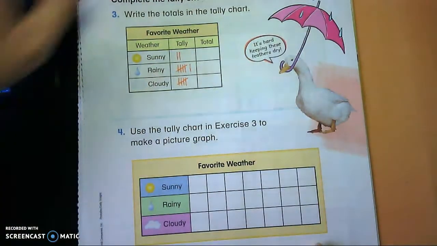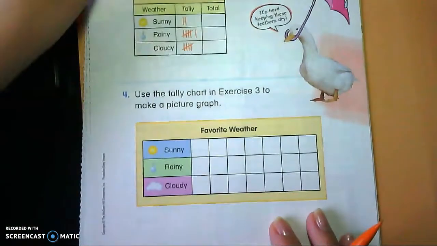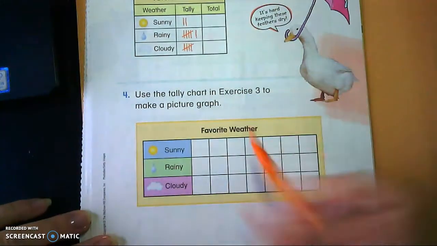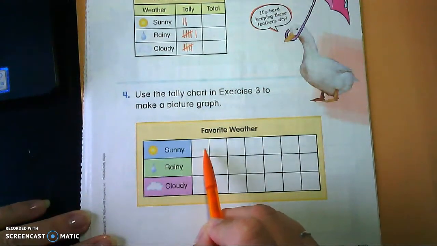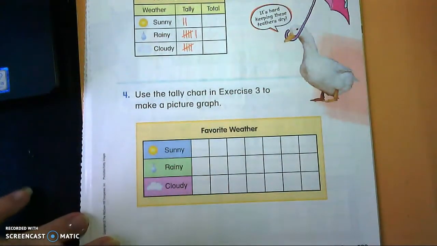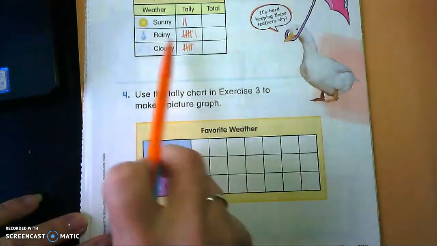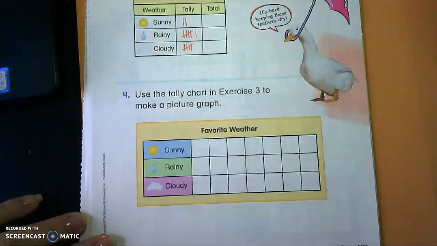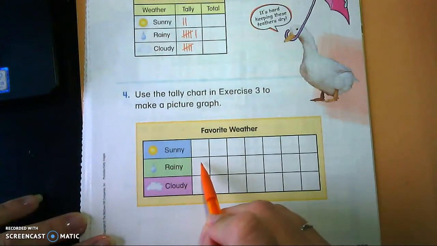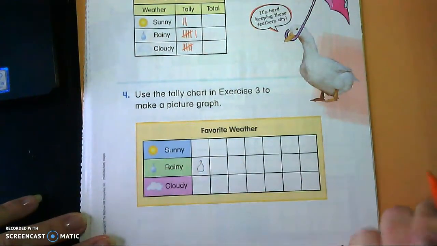And then once you have figured out how many people picked sunny, you can draw a sun right here in the picture graph. When you see how many people picked rainy weather, you can draw a raindrop. I'll show you how I draw a raindrop, just like that.